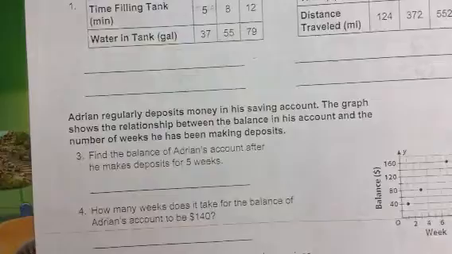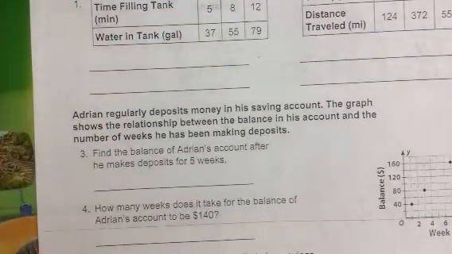On the back, it says, does each of the tables represent a linear relationship? Explain why or why not. If the relationship is linear, then write the equation. So these top two are very similar to the top two that I did. I'm going to let y'all do that.